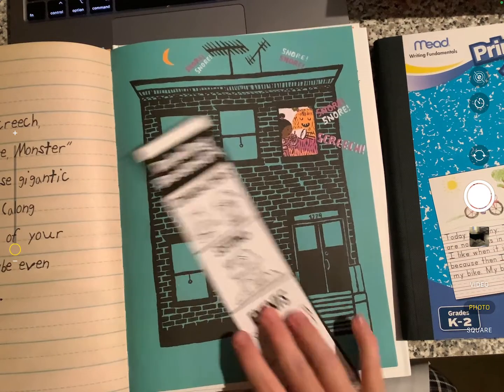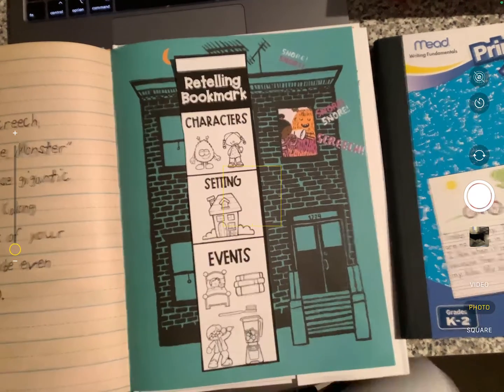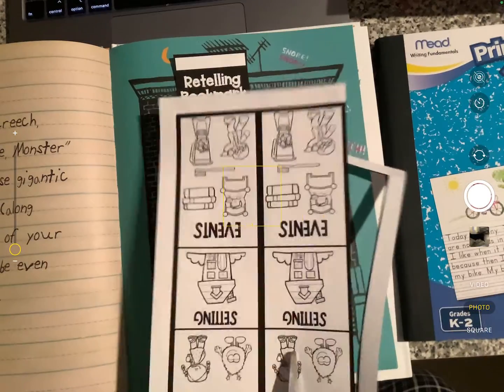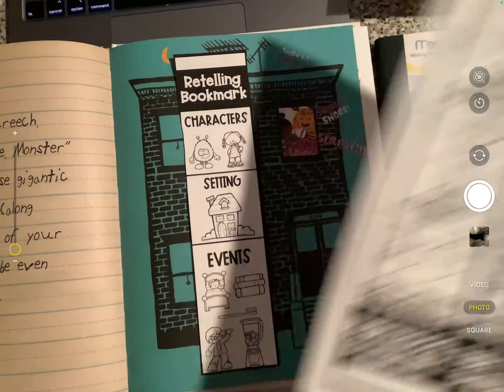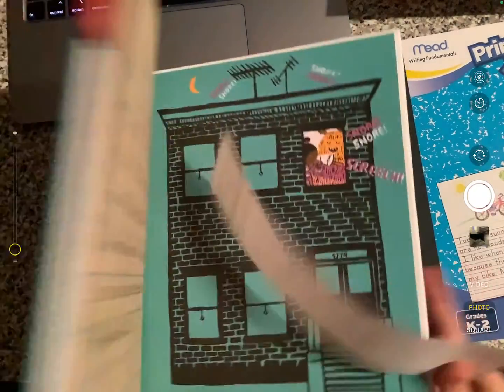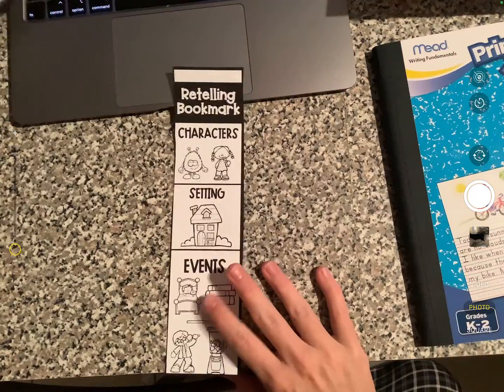Okay, so I've only cut out one of the bookmarks here so that I can use it for my activity. But like I said, if you want to cut out the other 2 bookmarks and just have them for bookmarks to use them, you can do that. I'm going to set this to the side.